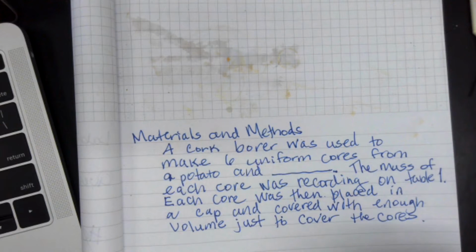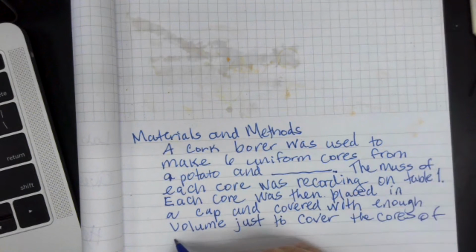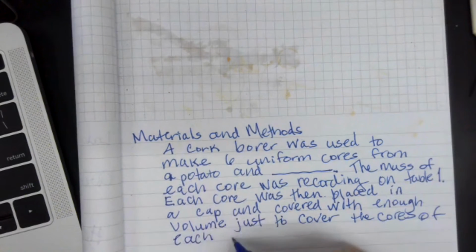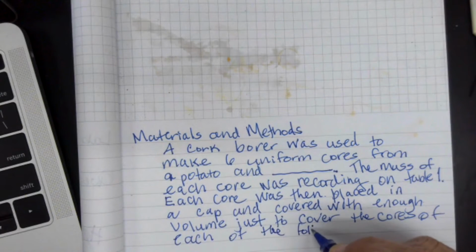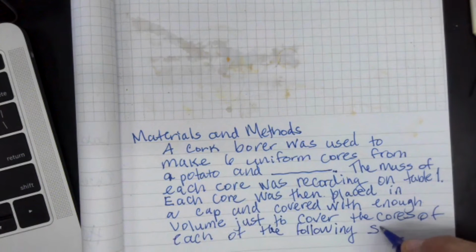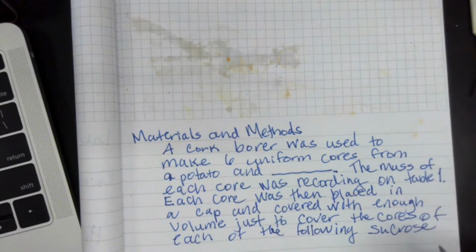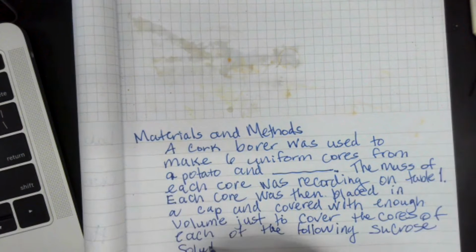Of each of the following sucrose solutions.